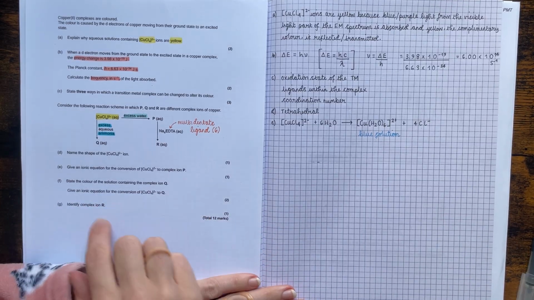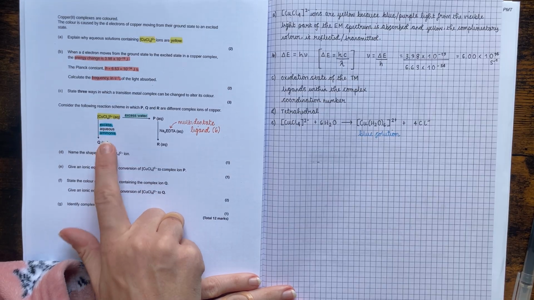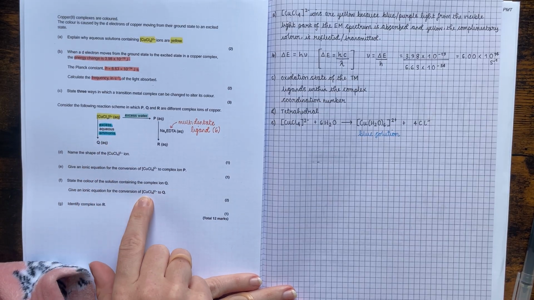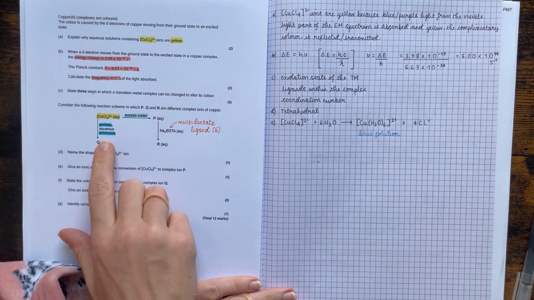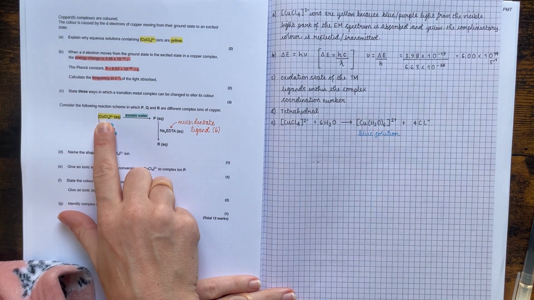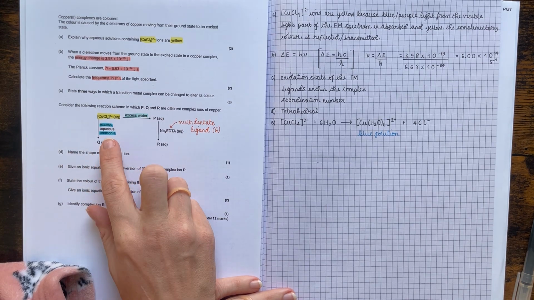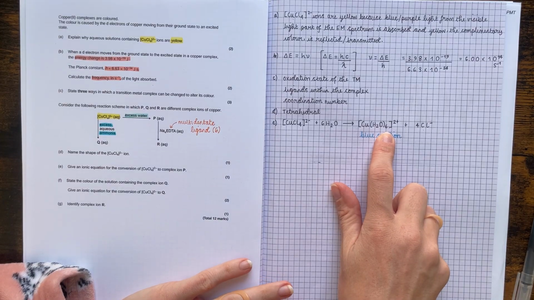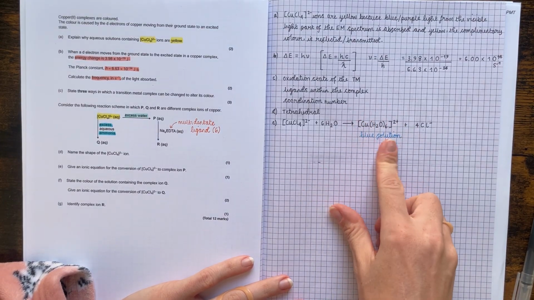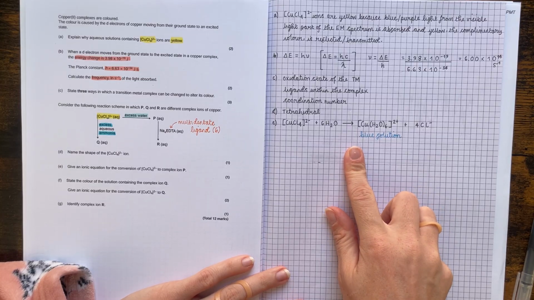Okay. Part F, state the colour of the solution containing complex ion Q, give an ionic equation for the conversion of this to Q. Now, this is an interesting one because even though we start with CuCl42-, because we add an excess of aqueous ammonia, the first thing that will happen is this. We will generate these hexaaqua ions in solution.